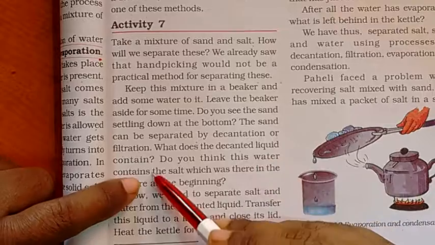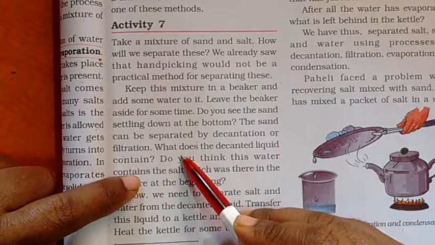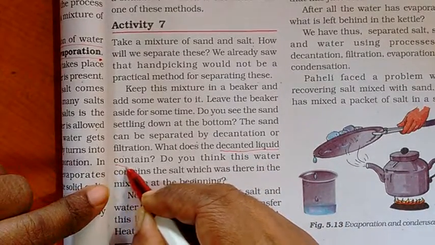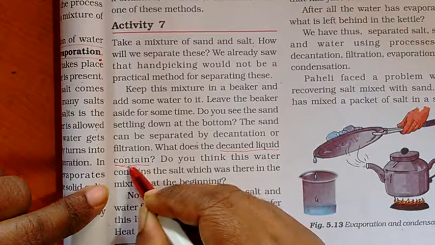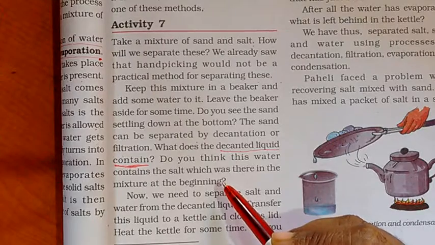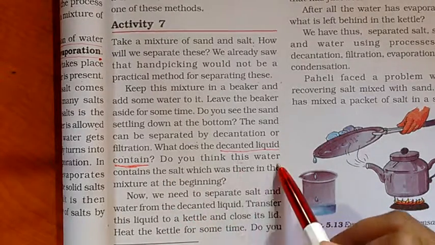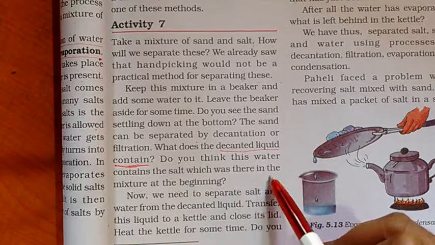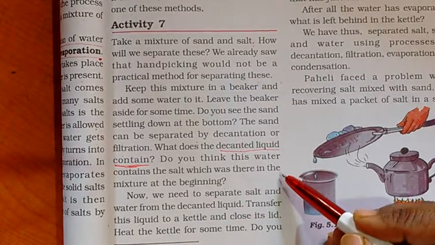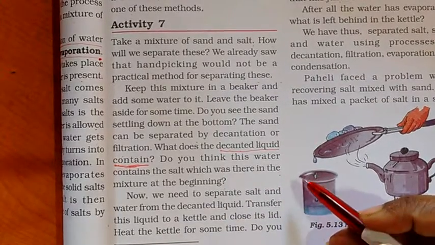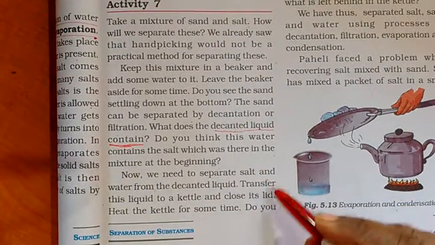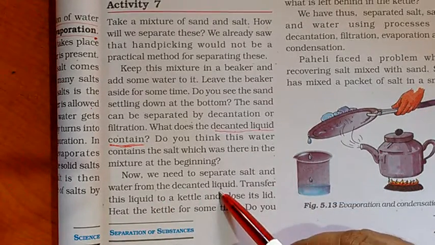What does the decanted liquid contain? This decanted liquid, as I told you, is otherwise called supernatant. In protein separation you will study this in your higher studies. Do you think this water contains the salt which was there in the mixture at the beginning? So the decanted liquid contains salt. Now we have to get the salt, but how? Now we need to separate salt and water from the decanted liquid.